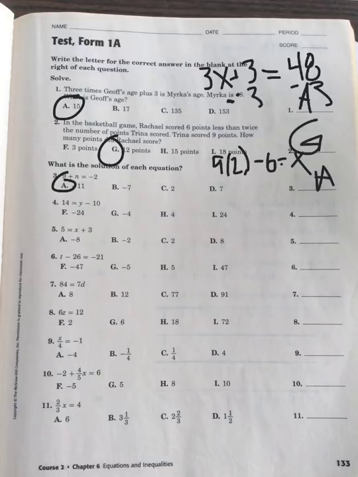Number 4, we have 14 equals y minus 10. It does not matter what variable is on which side, you still isolate the variable. So I want to get rid of this 10, get this y by itself. So I have minus 10, so I do the opposite, plus 10, so that would be 24. So our answer is I.